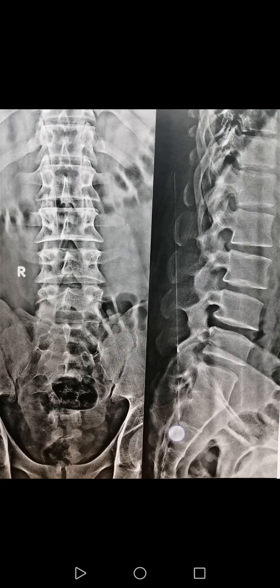Other alignment: there is no spondylolisthesis, there is no retrolisthesis. You know, spondylolisthesis means that the upper vertebra is pushed forward. Retrolisthesis is the opposite: the upper vertebra is pushed backward. On the anteroposterior view, there is no scoliosis, so there is no other alignment problem.